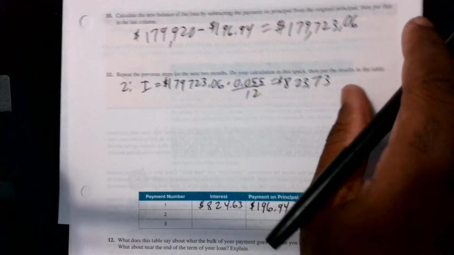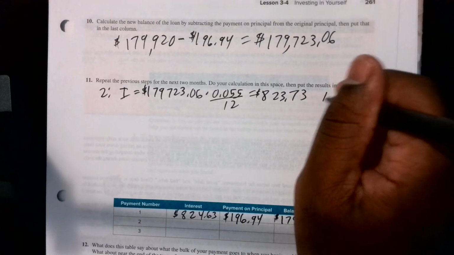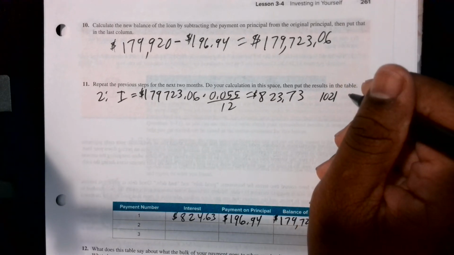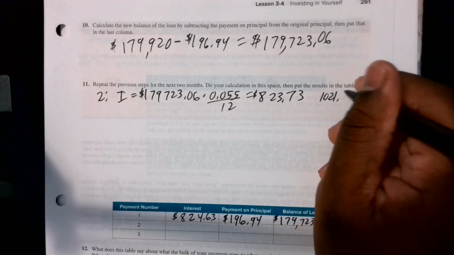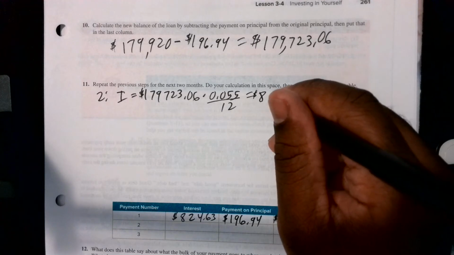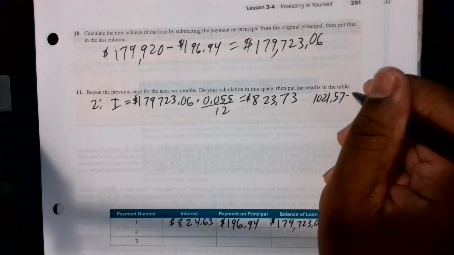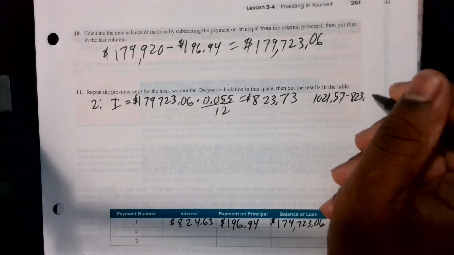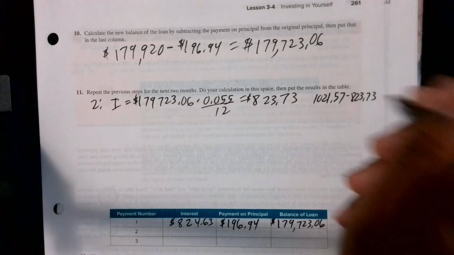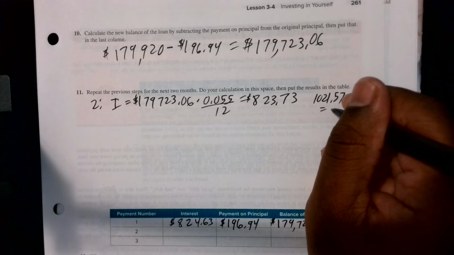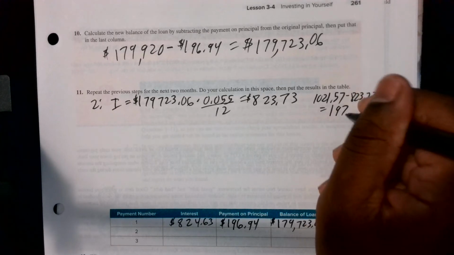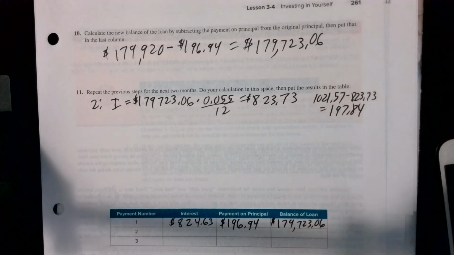Now we would take that monthly payment of $1,021.57 and subtract the interest from it, which would be $823.73. And that would give us $197.84.